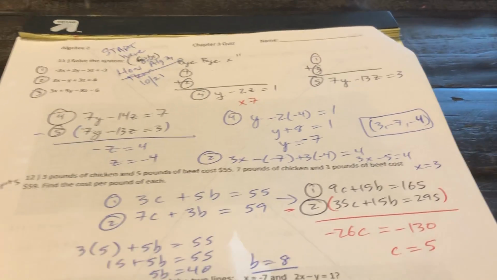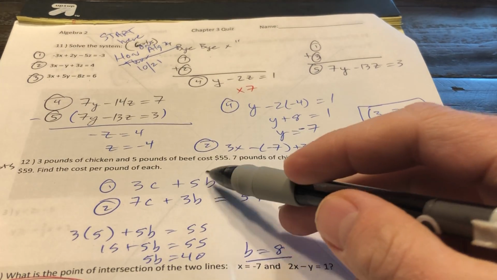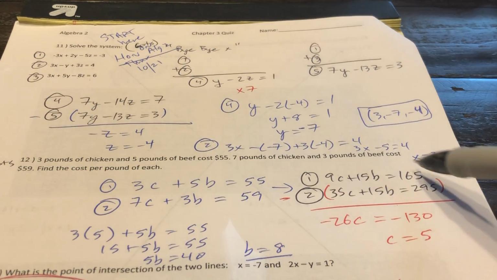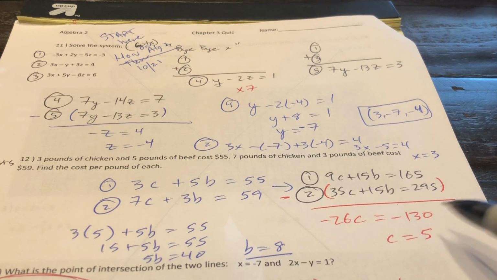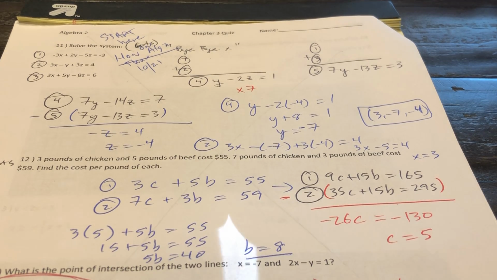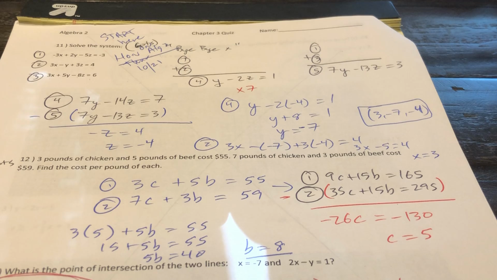I chose to get rid of beef. All right, multiply by 3, multiply by 5. Subtract. You have a negative. Uh-oh. Cost of chicken can't be negative. Well, it's not because you have a negative over here. $5 a pound. And then plug 5 in for C. And I used equation 1 for that. And beef is 8 pounds. $8 a pound, that is. All right.